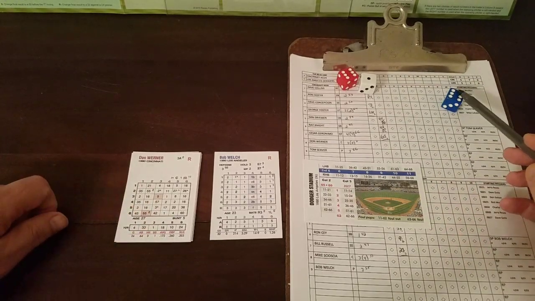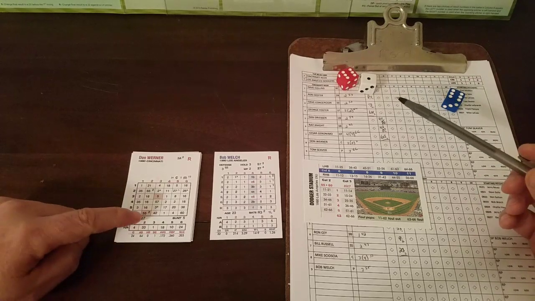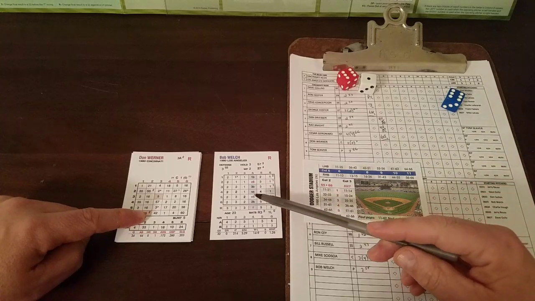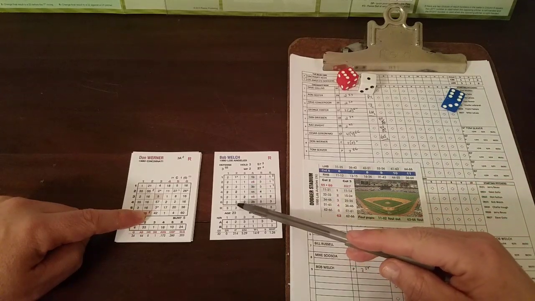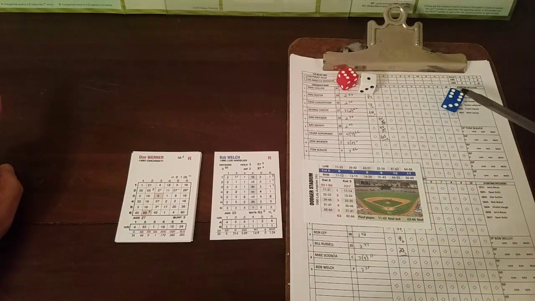All right, we got a 6 here. So a 6-1 in column 2 is a chance for a, let's see here, 55. That's what we started with. And a 6 in column 2 is a 3 on Welch. So that makes it a 58. 58 is a looping liner. The blue die is a 6, which means you're checking the left fielder.